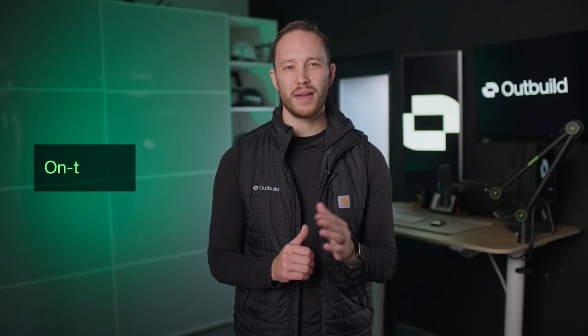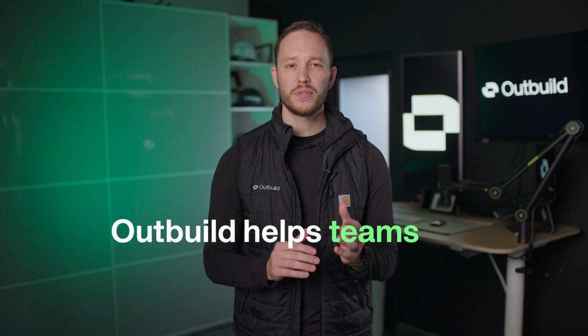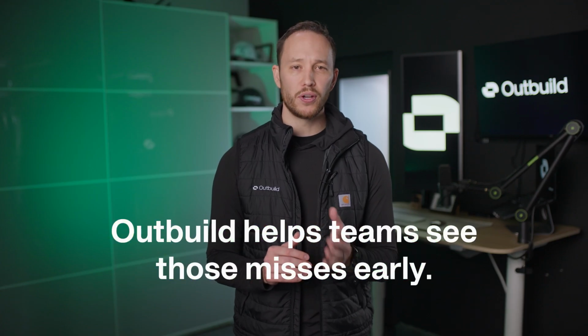Because in construction, time doesn't disappear all at once. It disappears in small misses. A constraint that wasn't cleared, a handoff that wasn't ready, a promise that wasn't real. Outbuild helps teams see those misses early, learn from them, and protect the milestone without burning people out.